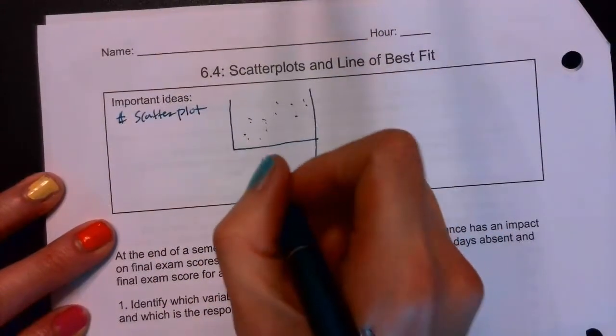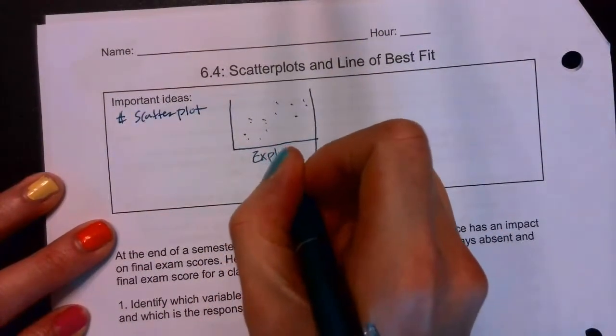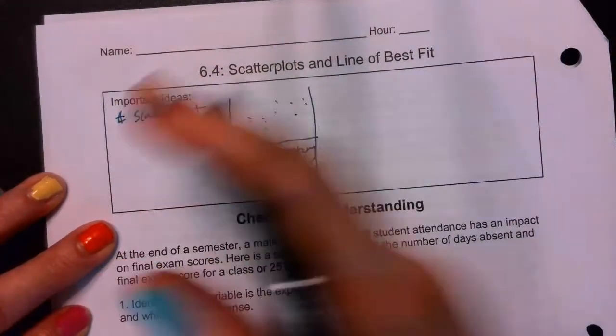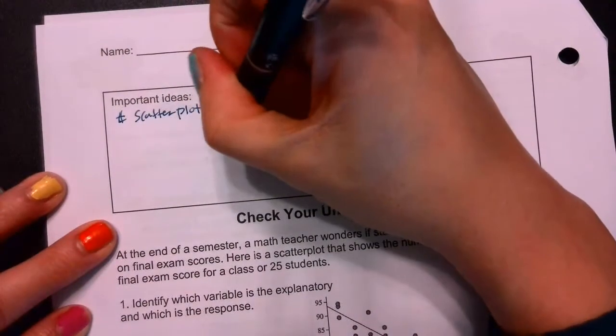So the handspan can be the explanatory variable, and number of candy grabbed was the response.